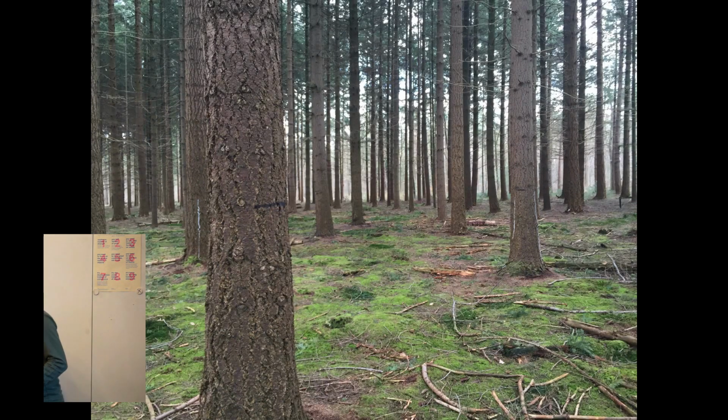Every tree has a label. And also you can see here, the height is marked, so there's a fixed height where they mark the trees. And all that is put into an Excel file, an Excel sheet.